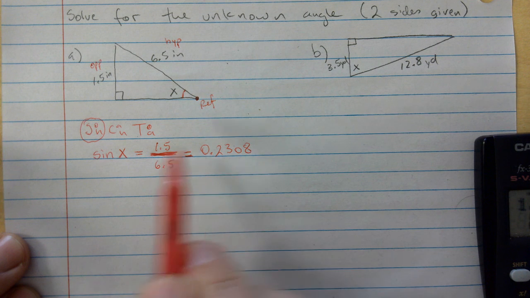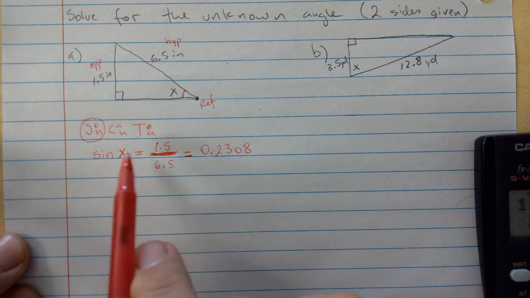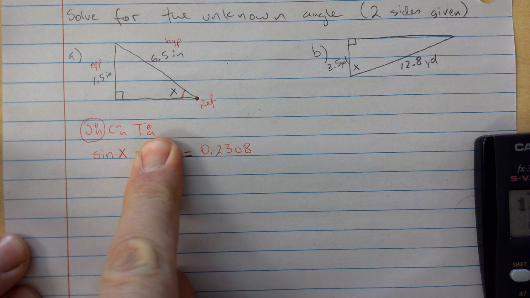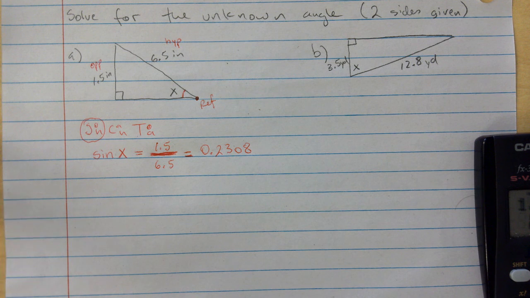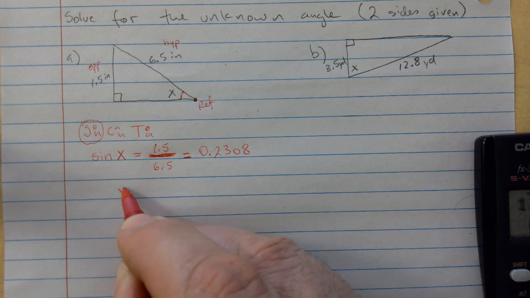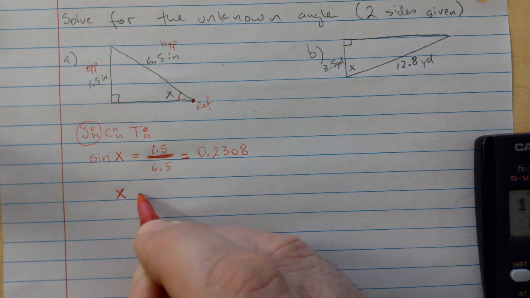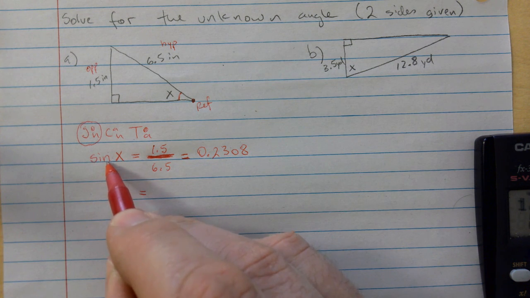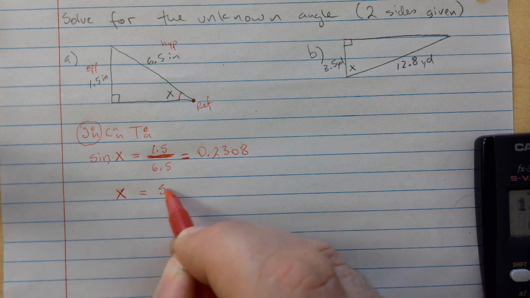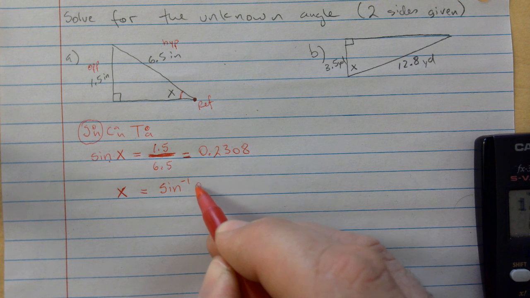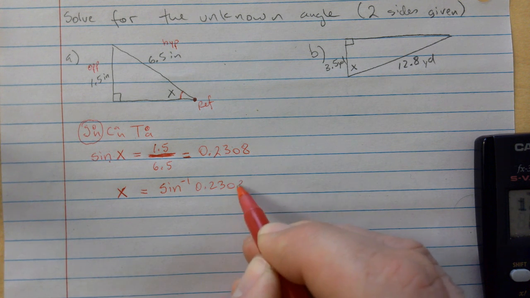So you convert that. So these are actually true, right? All 3 of these are the same, except for we're not going to forget about that fraction and just deal with the decimal, okay? So the next step here would be saying, hey, angle x is equal to, and we're using sine. You're going to take the inverse sine of that, of 0.2308.